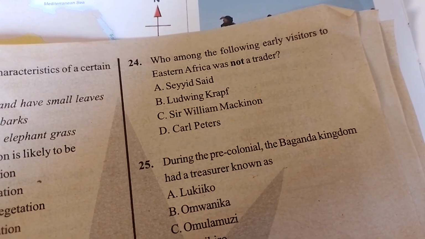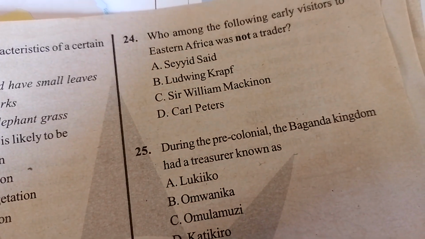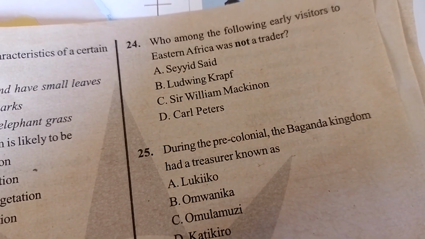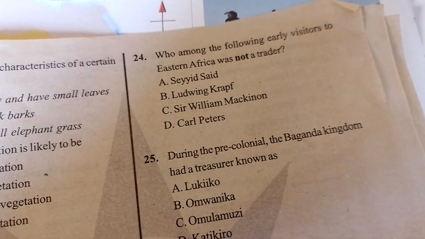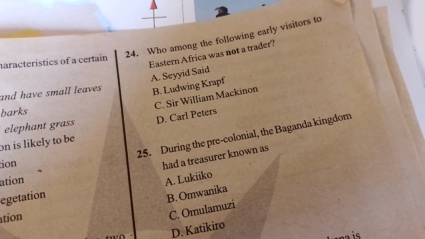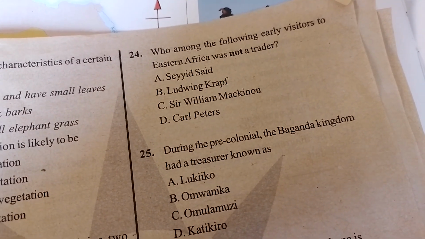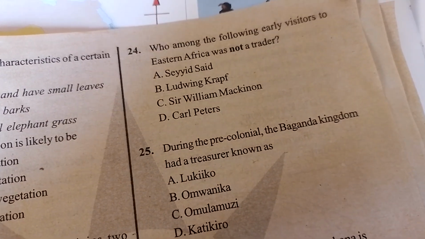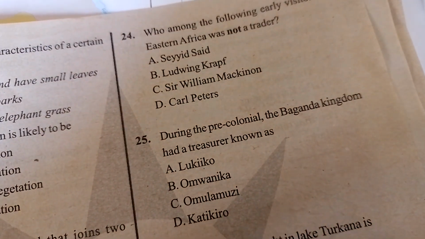We have Dr. Roderick Craft, the missionary. Sir William Mackinnon was an explorer and a trader. We had Carl Peters. Remember, he had a company by the name GEACA, and William Mackinnon also had a company by the name IBEACO. So William Mackinnon was a trader and British, Carl Peters was German, and the Said was a trader. Dr. Roderick Craft was a missionary.